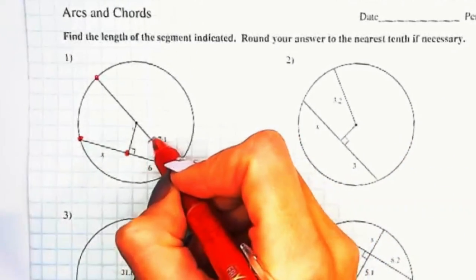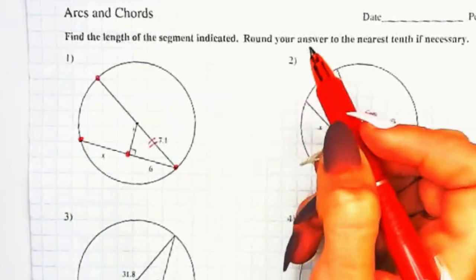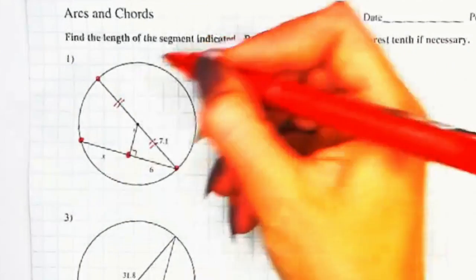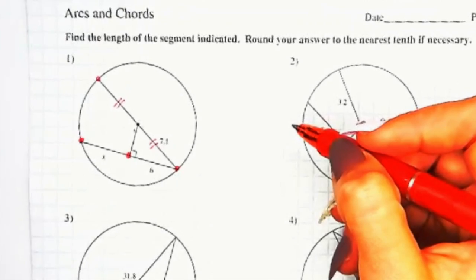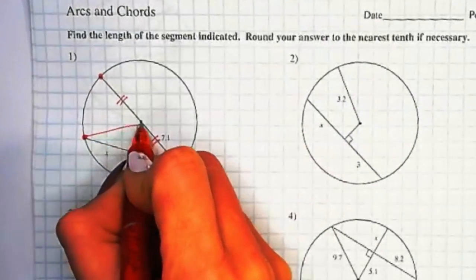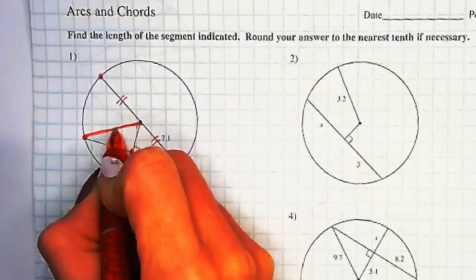Well, if this piece right over here, the radius, is 7.1, what else do we know? We also know that this piece, which is also the radius, has a length of 7.1. Now, if we add another segment into this picture right here, we could actually draw in one more radius.